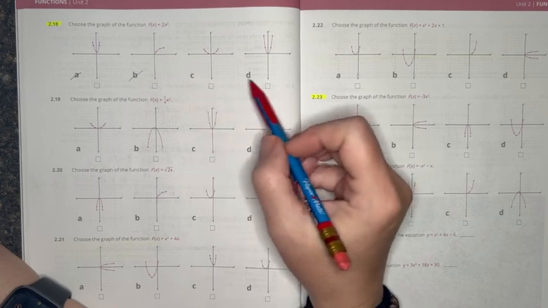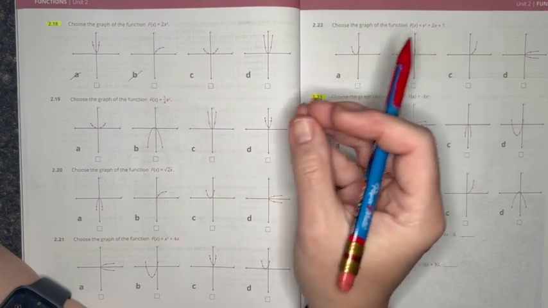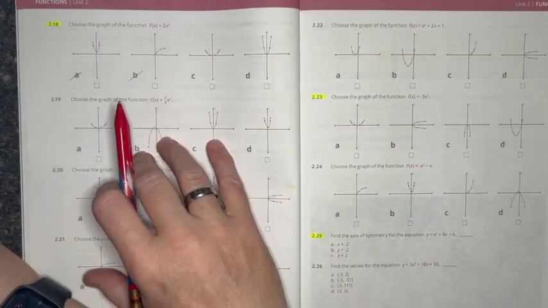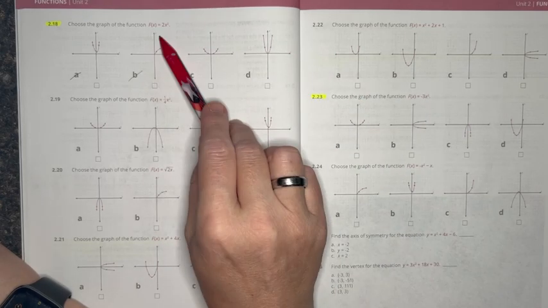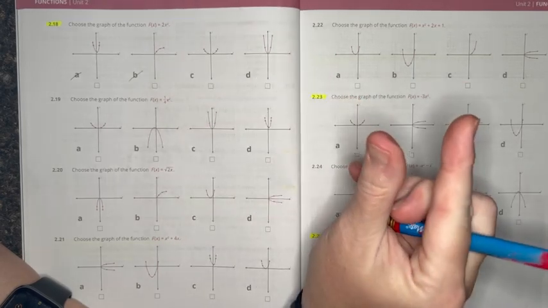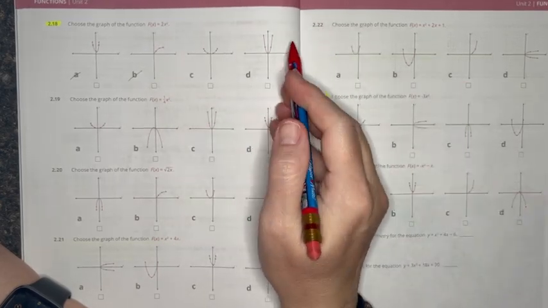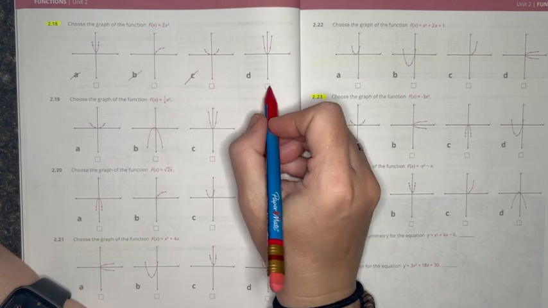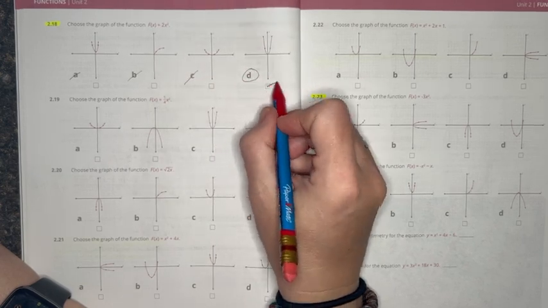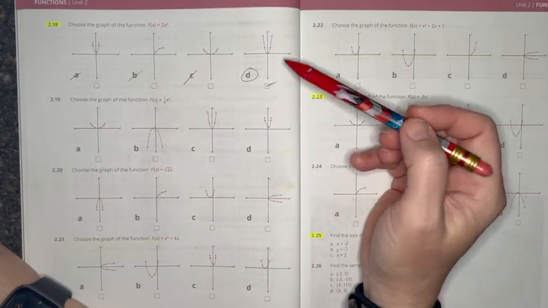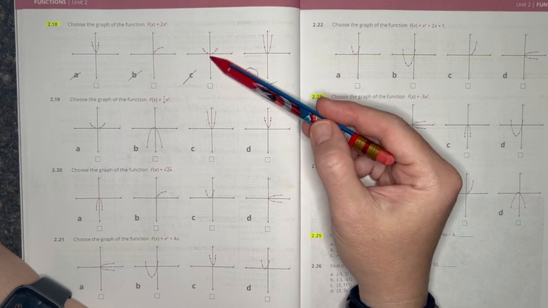So then I need to decide between C and D. Now, from our examples that we did, we knew that when there was a 3 here, that it made our parabola very narrow. So I'm going to say that our answer is D, right? Or put a check mark in there, I guess. Because this is very wide.